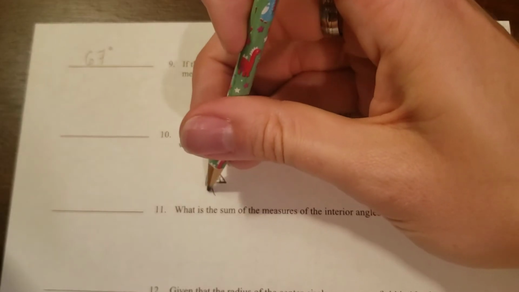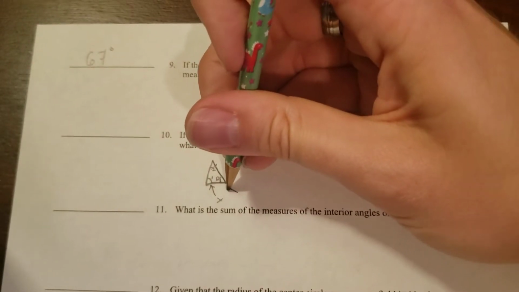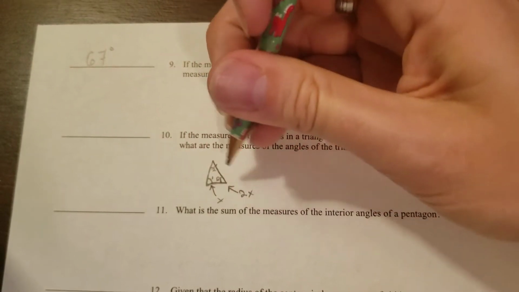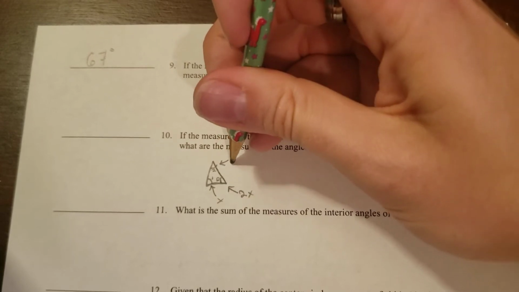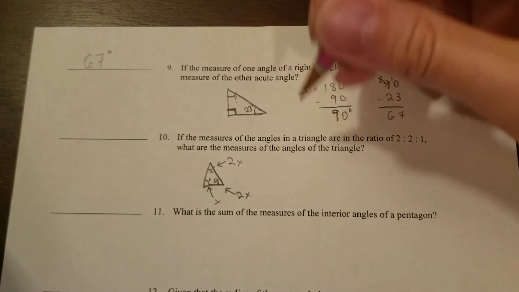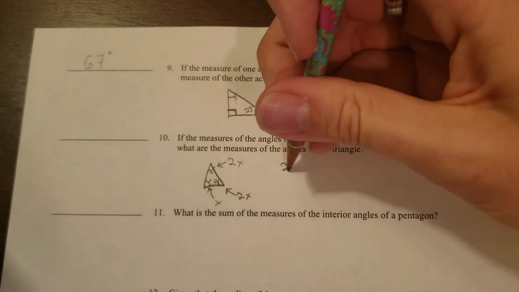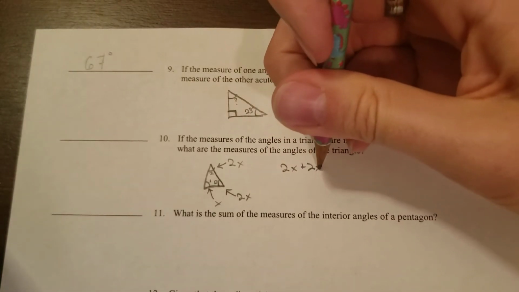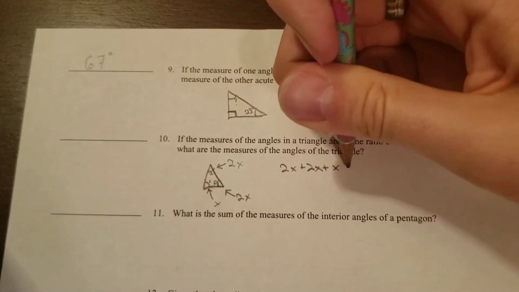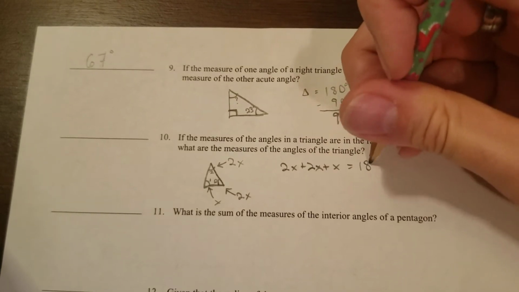Well, that means that this guy is x, this guy is 2x, this guy is also 2x. Well, we know that if we add these all up, 2x plus 2x plus x equals 180.